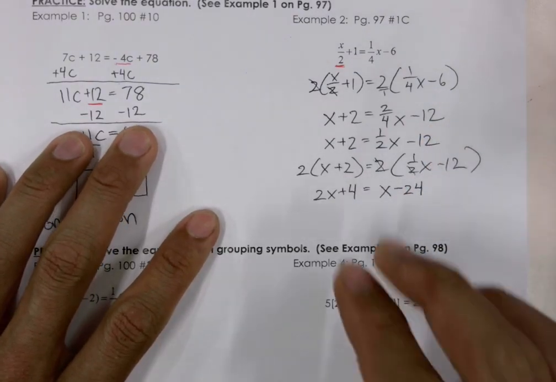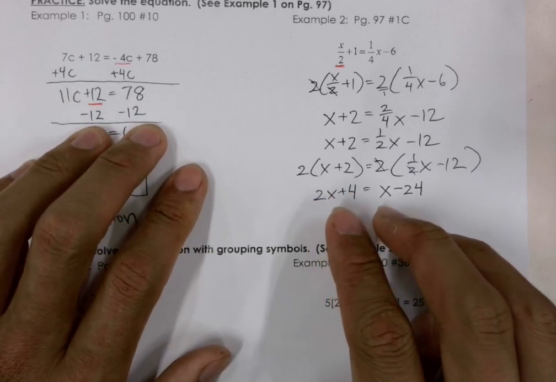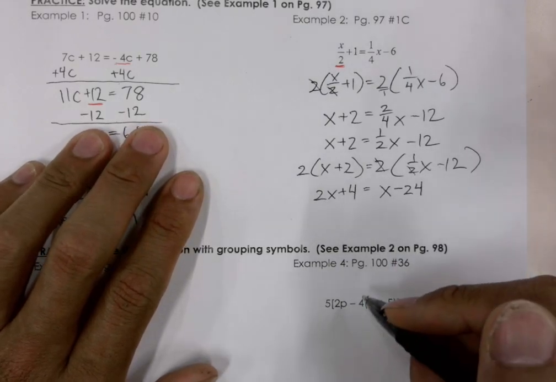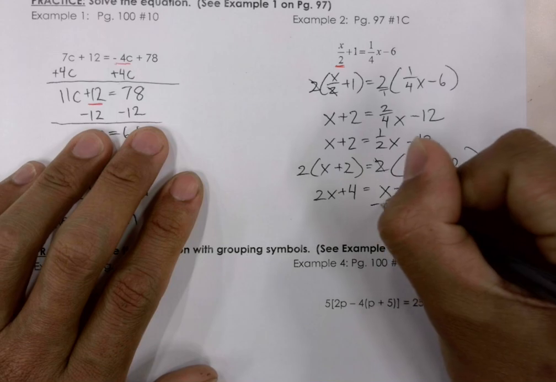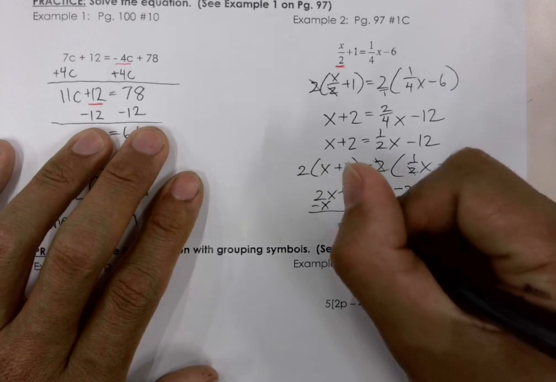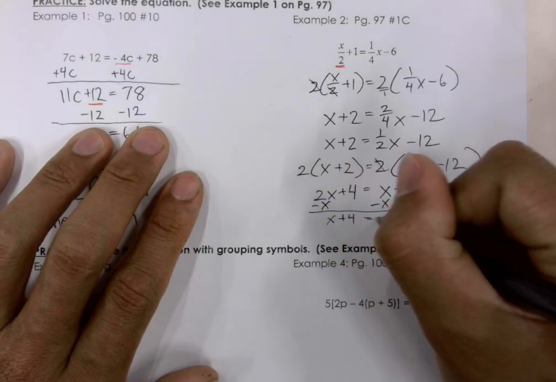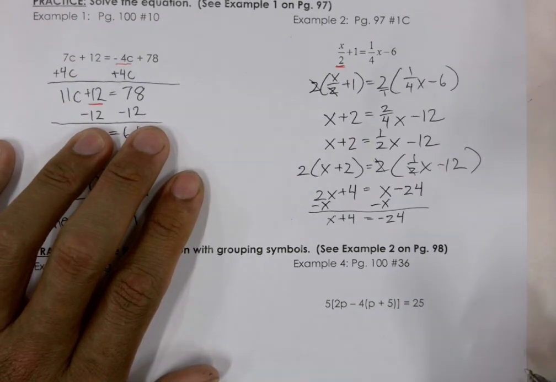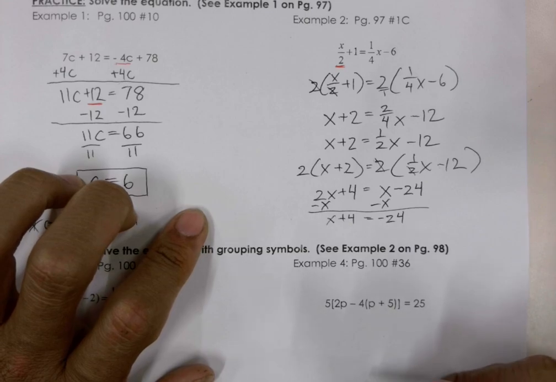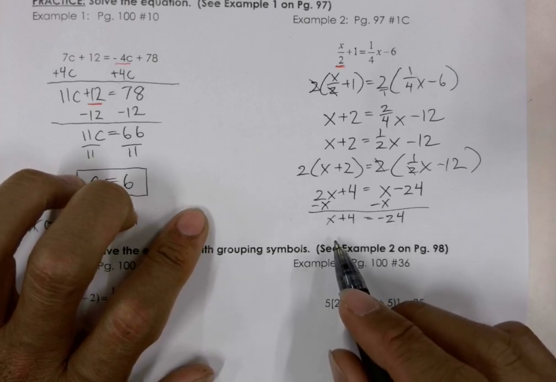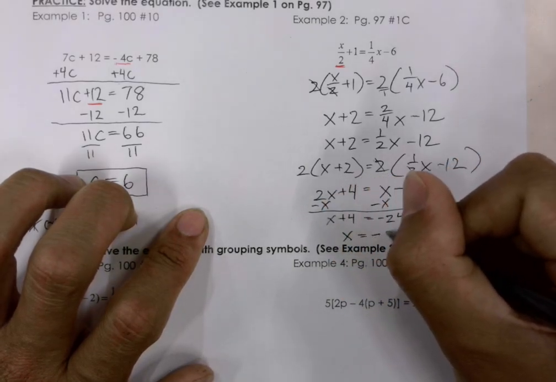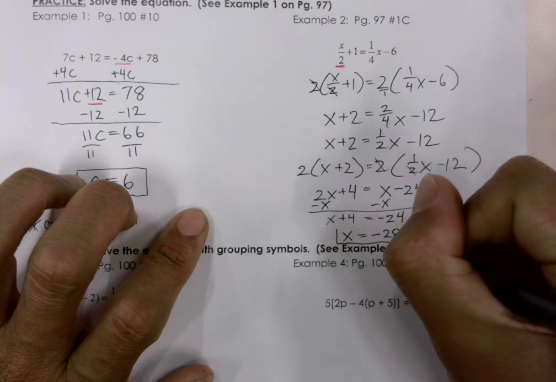And now we have an equation with a variable on both sides of the equal sign. So we need to move our x to the left side of the equal sign. We do that by subtracting x on both sides. That'll leave us with x plus 4 is equal to negative 24. And then finally, we're going to move the 4 to the other side of the equal sign by subtracting 4 from both sides. Now I don't have enough room, so I'm just going to say x is equal to negative 28 and put a box around that.